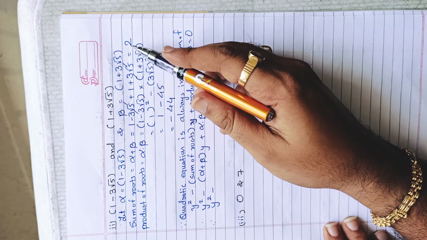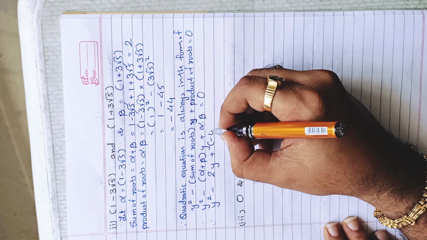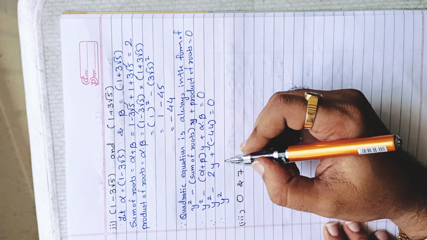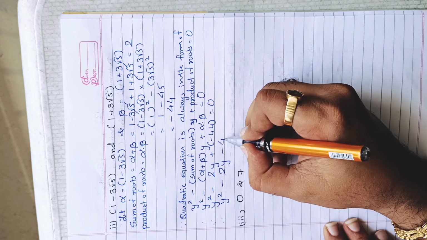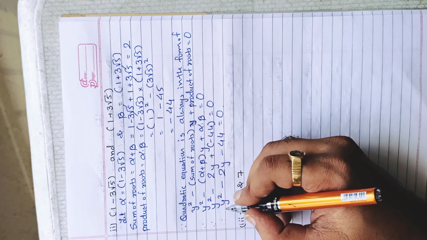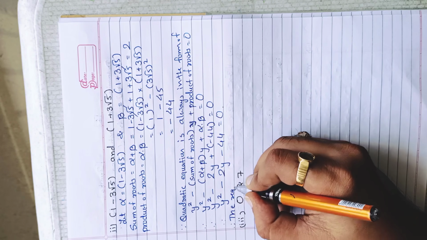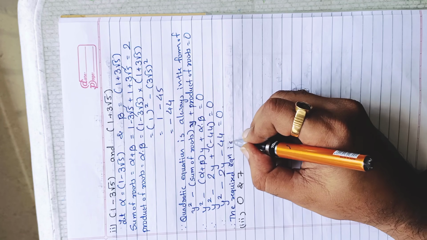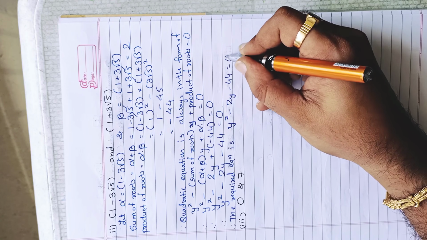Minus alpha plus beta is 2, y plus alpha into beta is minus 44 equal to 0, and the final equation is y square minus 2y minus 44 equal to 0. This is the required equation. Therefore the required equation is y square minus 2y minus 44 equal to 0.